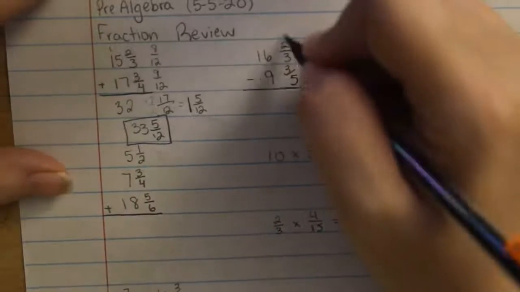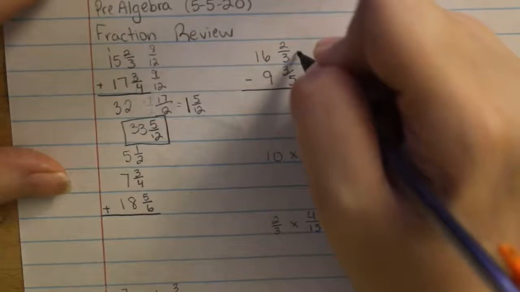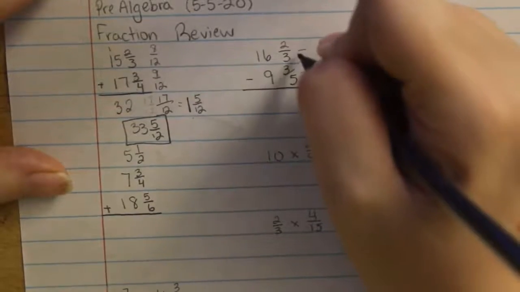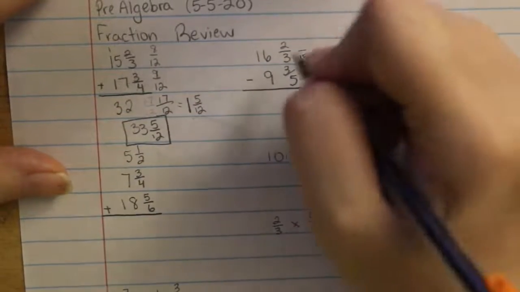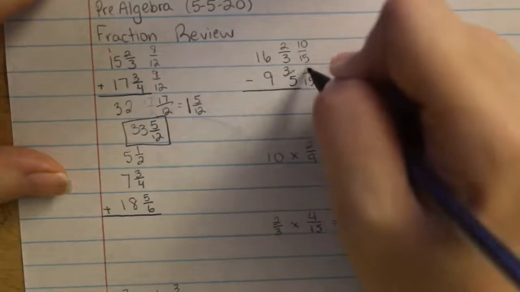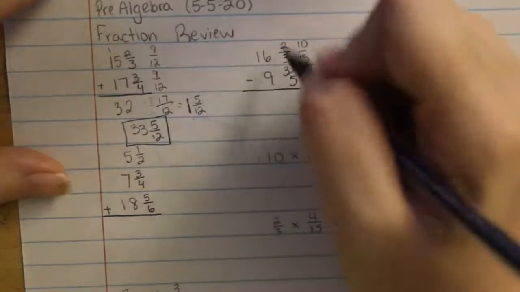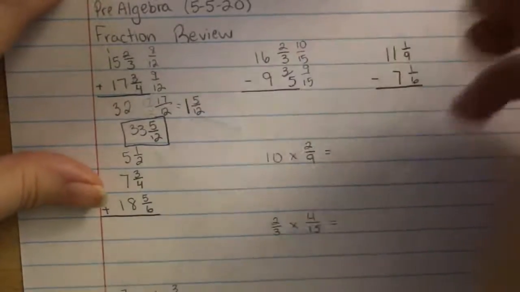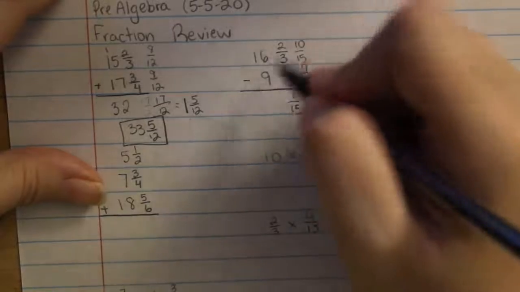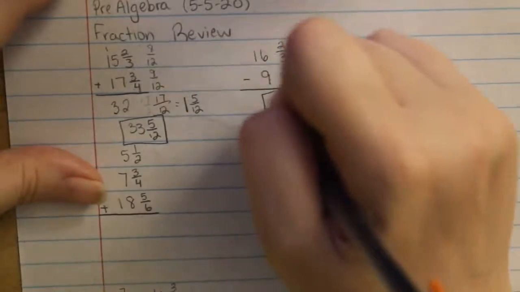Okay, so I'm going to look at this one. I'm going to kind of breeze through these a little bit. I know that these two have to have their denominators changed, so I'm going to change them both to 15 because it's 3 and 5. 3 times 5 is 15, 2 times 5 is 10, 5 times 3 is 15, 3 times 3 is 9. If you'll notice, I am subtracting here, so I'm going to do 10 minus 9. Whew, that works out. I don't have to borrow anything. I like that. And then 16 minus 9 is 7.